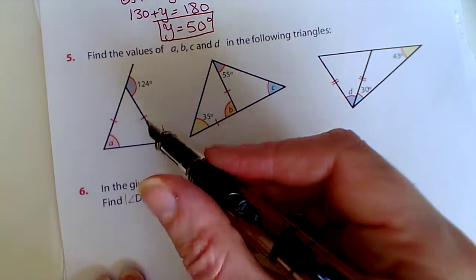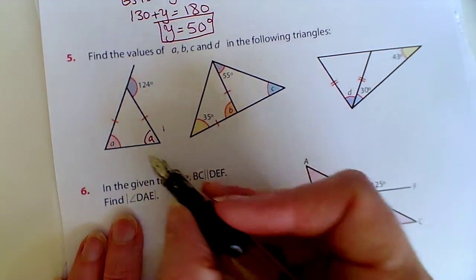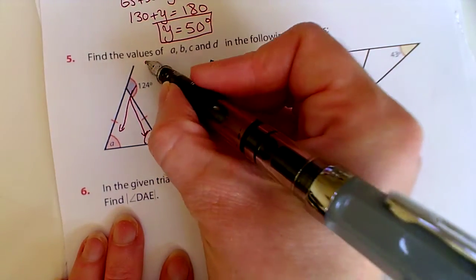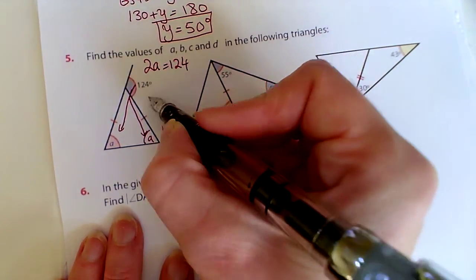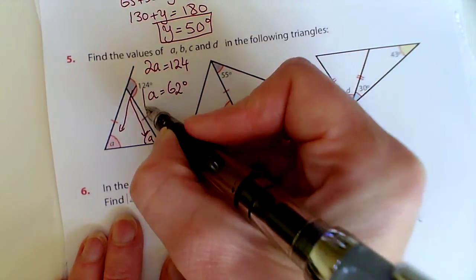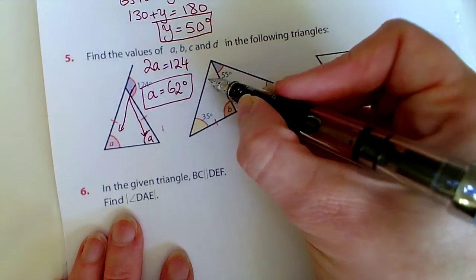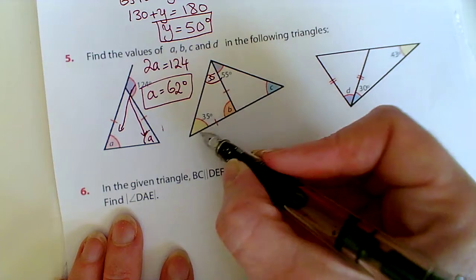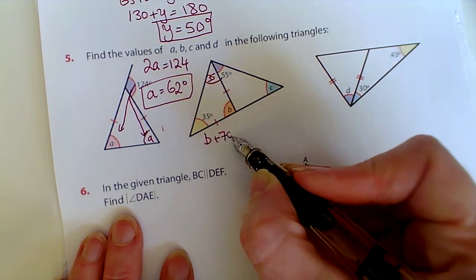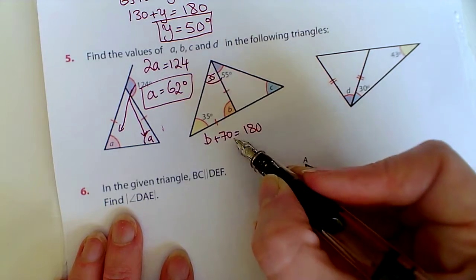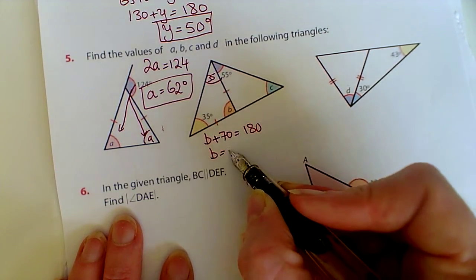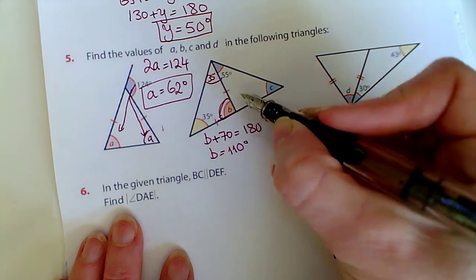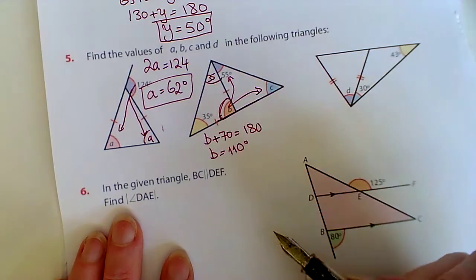We have an isosceles triangle here. So A down here, A plus A must be equal to the external opposite angle. A plus A is 124, so A is 62 degrees. Isosceles triangle here, I have 35 down here, and they must add together to give me 180, so B plus 70 is equal to 180, 35 and 35 to give me the 70, so B is 110 degrees.